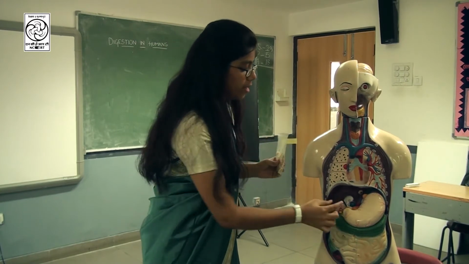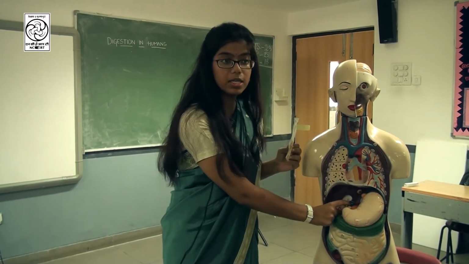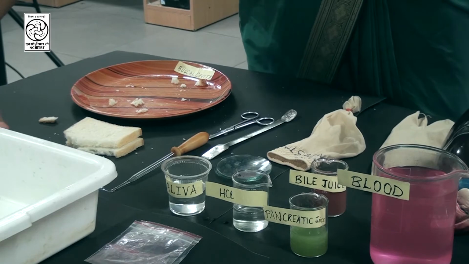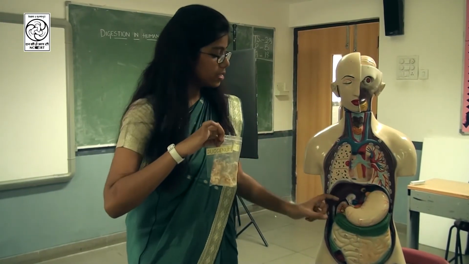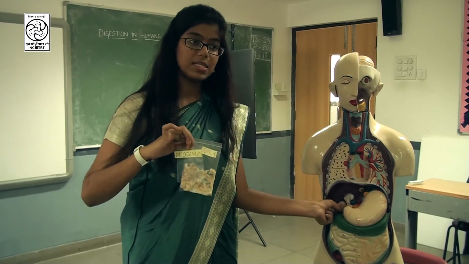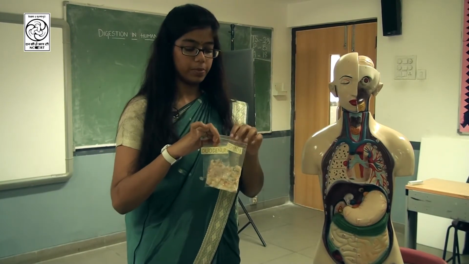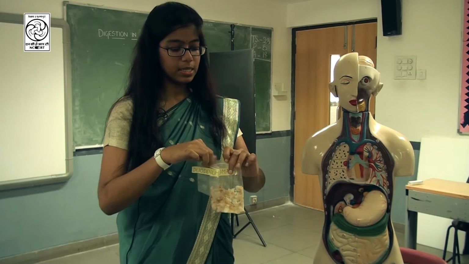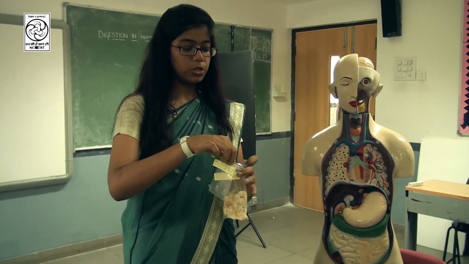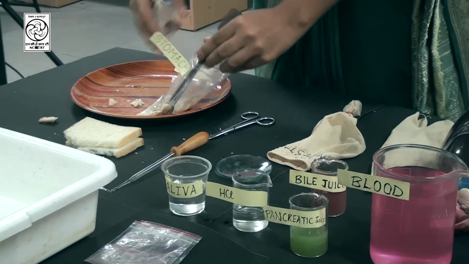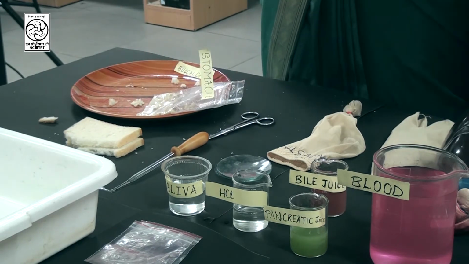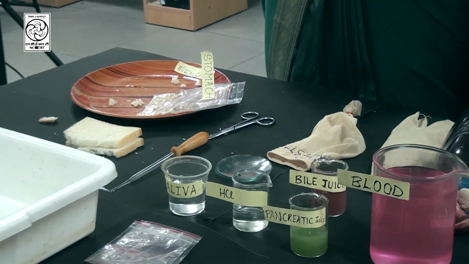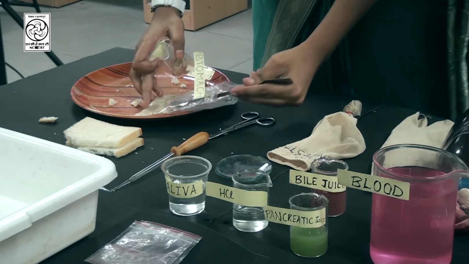Now what will happen? The first part of the small intestine is called the duodenum, right? The place where the food enters from the stomach is called the duodenum. So I'll just pass the contents into the duodenum. So I can use a spatula for the purpose. Some of the food, I'm transferring it into the duodenum.